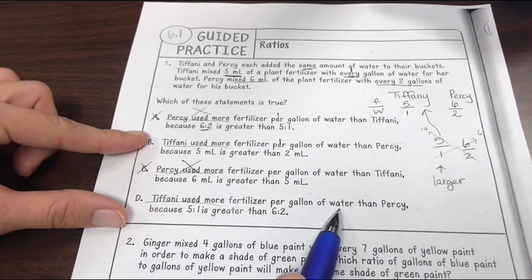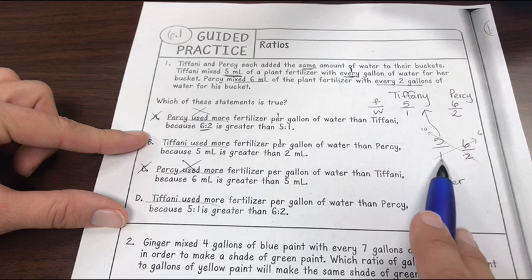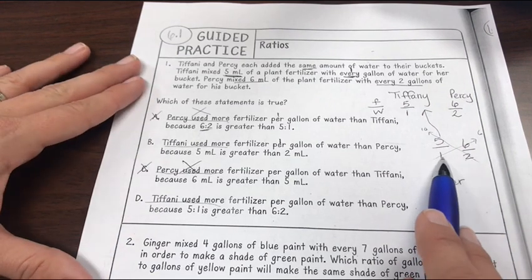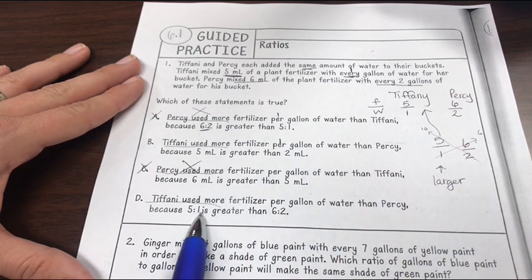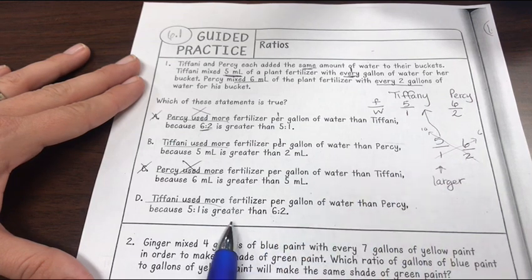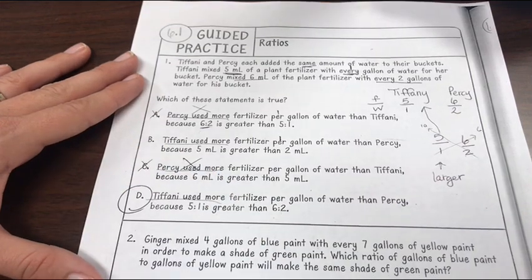Tiffany used more fertilizer per gallon of water than Percy because 5 to 1 is greater than 6 to 2. Well, that's what we did. 5 to 1 was greater than 6 to 2. So when we wrote those ratios and compared them, we found out that that ratio was greater than this ratio. Now remember, we wrote it as a fraction, but they could also write it with the colons. So it's going to be D.